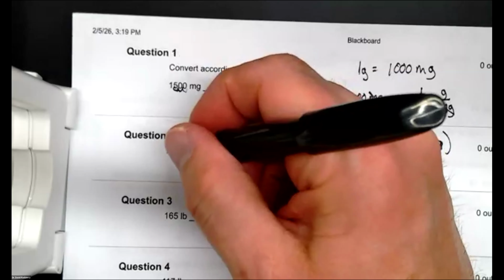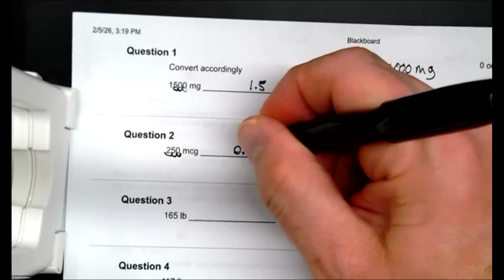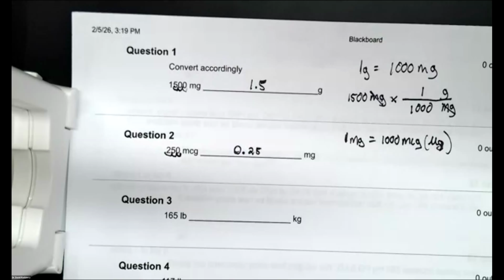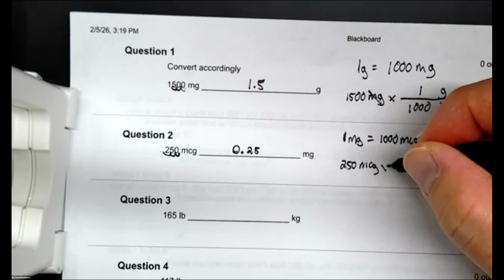So you'll see it. Again, I'm going to do the same thing. I could just move my decimal 3 places, and then I would put an answer of 0.25. Or I take my 250 micrograms, and I convert micrograms to milligrams, 1 milligram, 1,000 micrograms. And again, I get 0.25. So the reason for giving you a variety of ways is just to remind you that there's not just one correct way, like this is the way you have to do it.